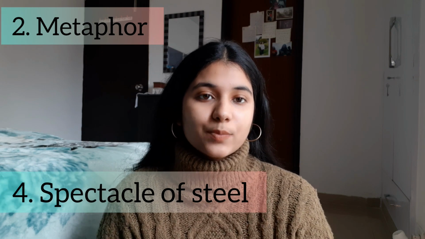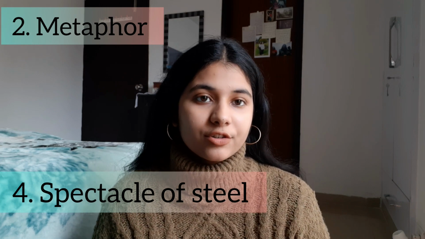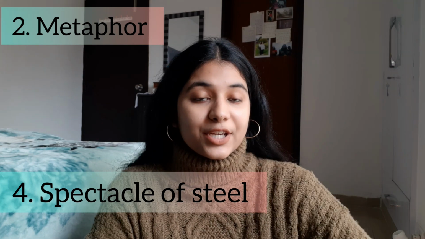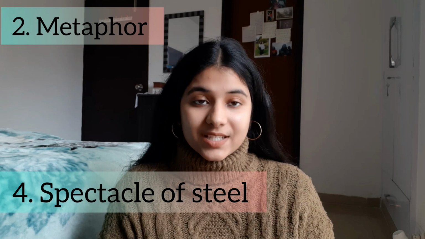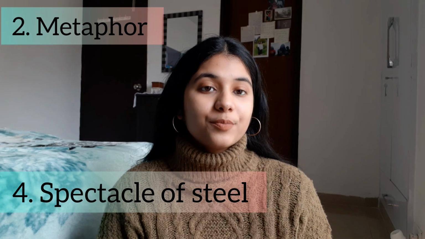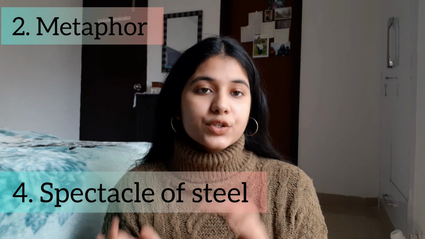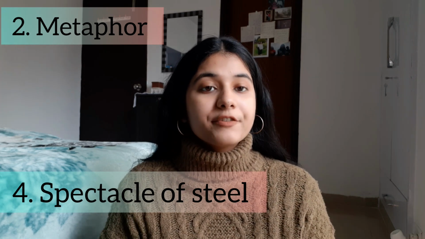The fourth example is spectacle of steel, which can be explained in three different ways. The first explanation could be that some slum children are wearing spectacles of steel with scratched glasses. The second explanation could be that the bodies of these slum children look like the wiry framework of steel, just like that of spectacles. The third explanation could be the inhuman and indifferent behavior of the responsible authorities towards these children, as if they cannot see because they are wearing spectacles of steel with scratched glasses.